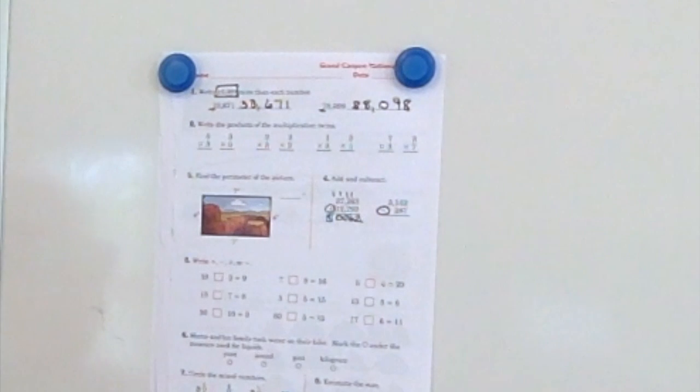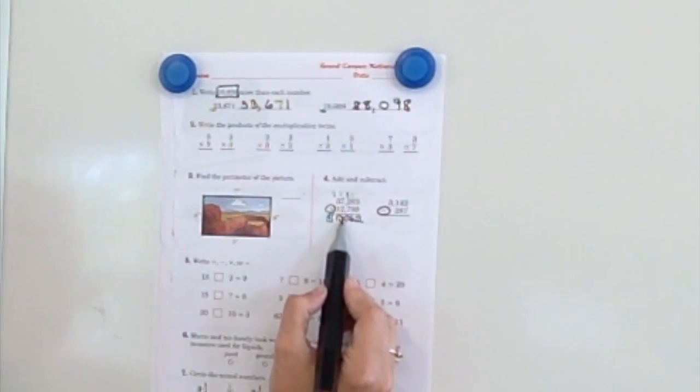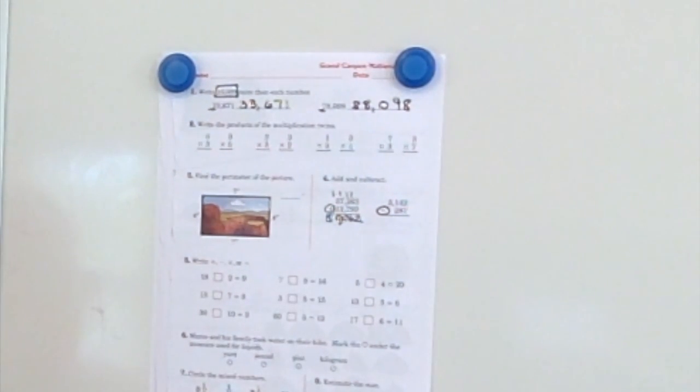That's a big number. But you know what? It has more than 3 digits in it, so we need to add our comma. We're going to start from the back. 1, 2, 3, comma, 50,062 should be your answer.